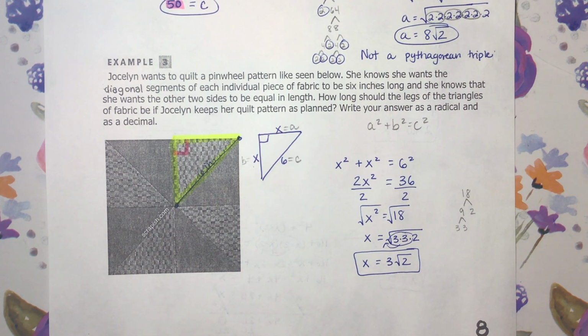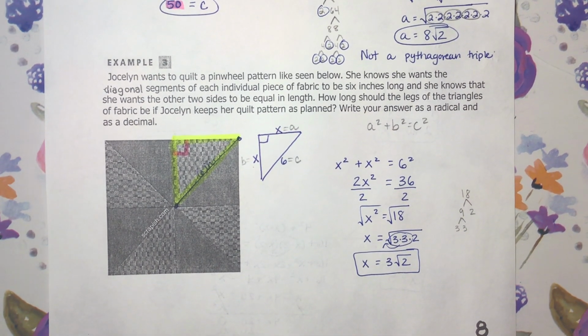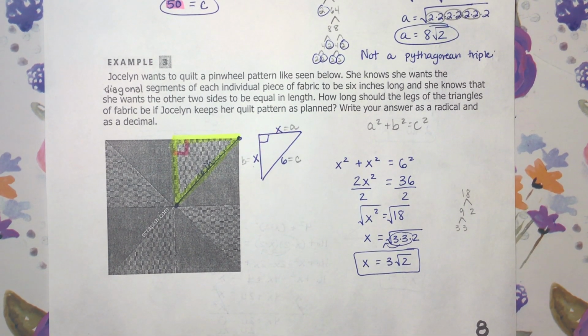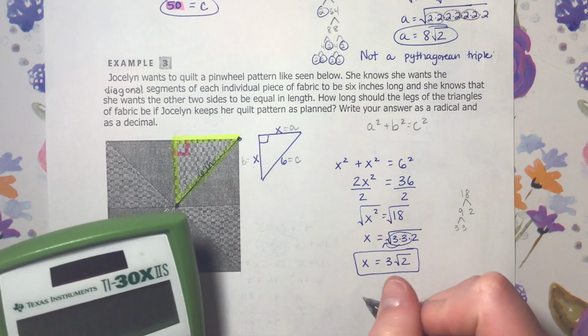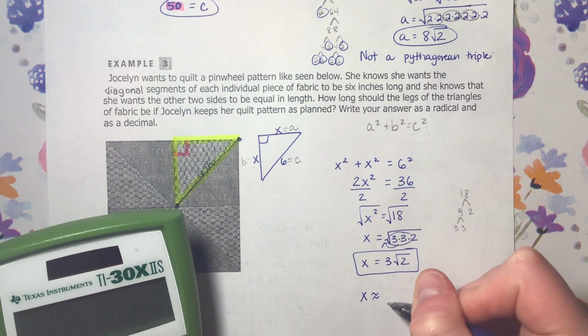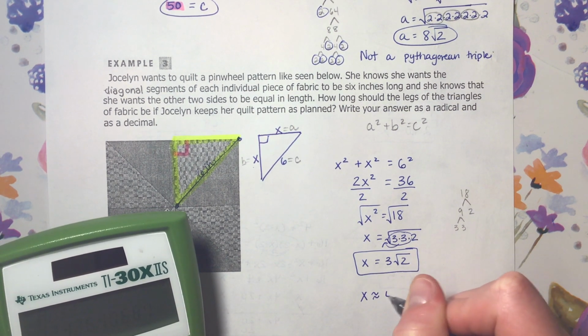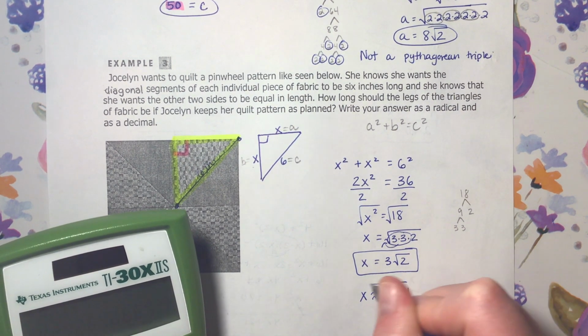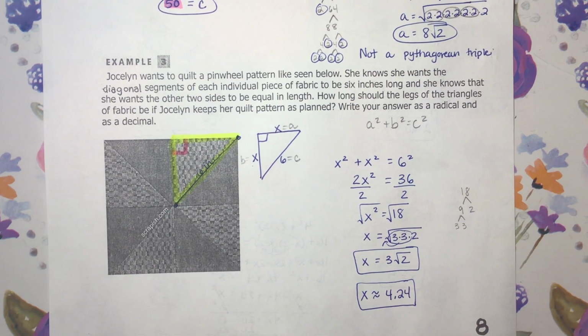I don't have my calculator with me. Give me just a second. Okay, we need to write that as a decimal, so I am going to take the square root of 2, multiply it by 3, and I get x is about 4.24.